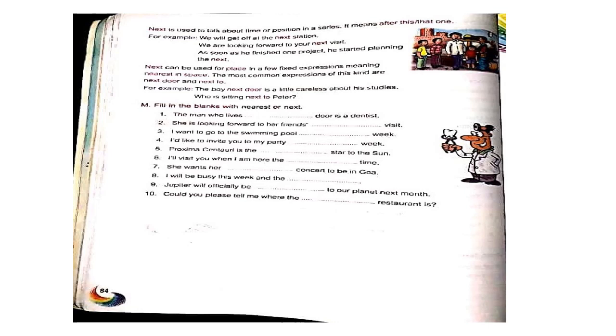Let's look at the example. We will get off at the next station. So it talks about a position, the next station. Next, we are looking forward to your next visit. So today he visited, and the next time he visits, this talks about time. The last example: as soon as he finished one project, he started planning the next. So it talks about a series. One project is done, he'll start the next project, all those things.